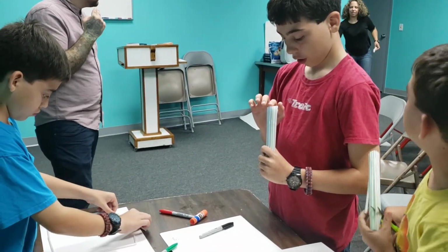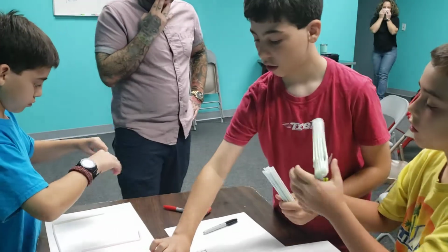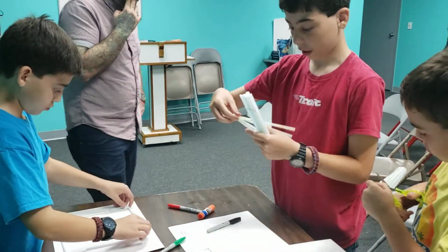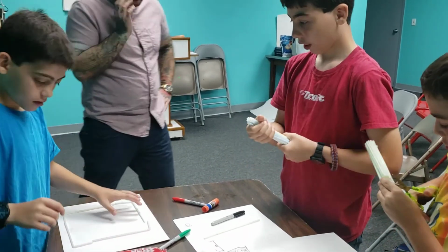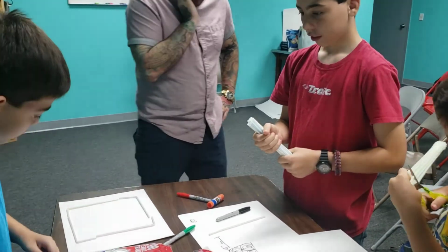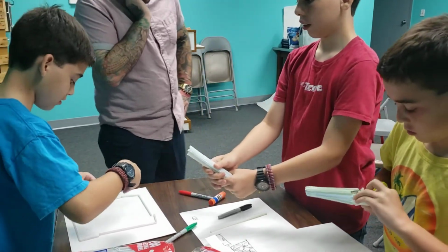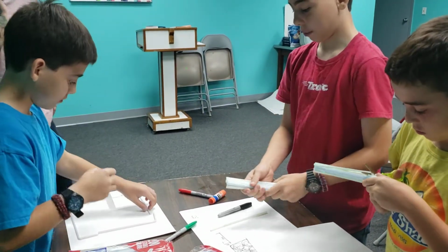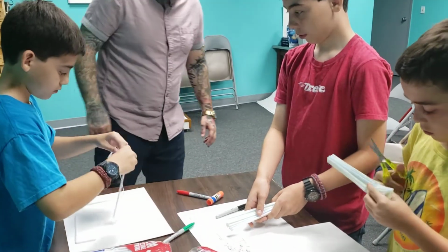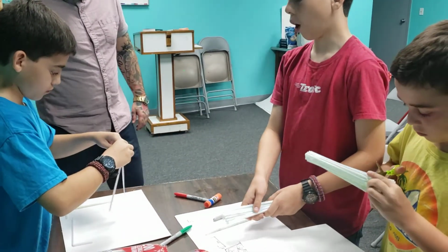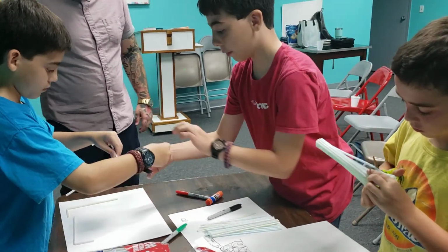Jacob, all you need is 4 of these. Okay, that's what I'm doing. Maybe 20 centimeters. So I can put the tape to use. Tape them together. Do you need me to hold them? Nope. You're just gonna wrap it. Hold that. I'll wrap it.